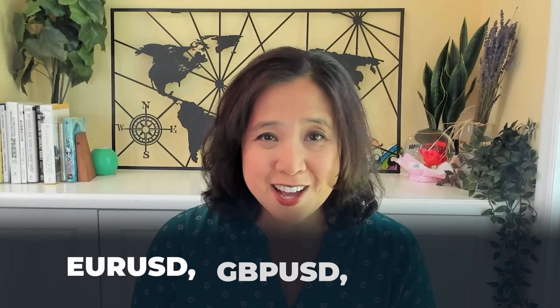As you can see, this is a simple yet effective crossover method that helps you identify potential trend changes and momentum shifts. This strategy works particularly well for euro-dollar, pound-dollar, and dollar-yen.